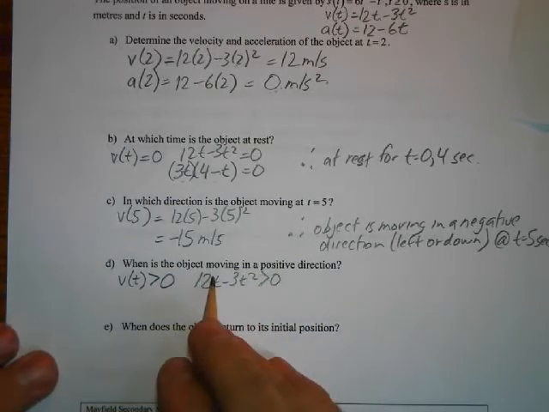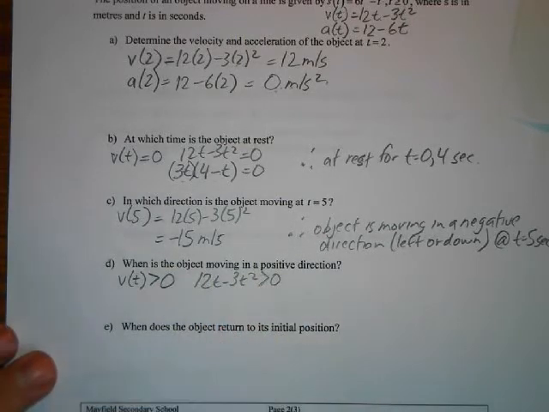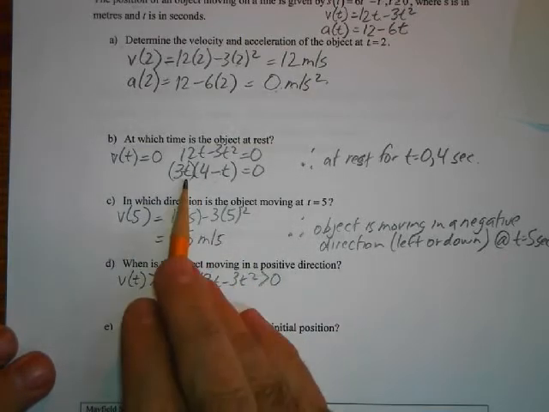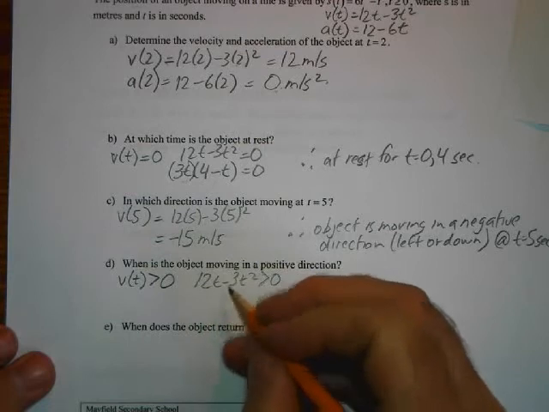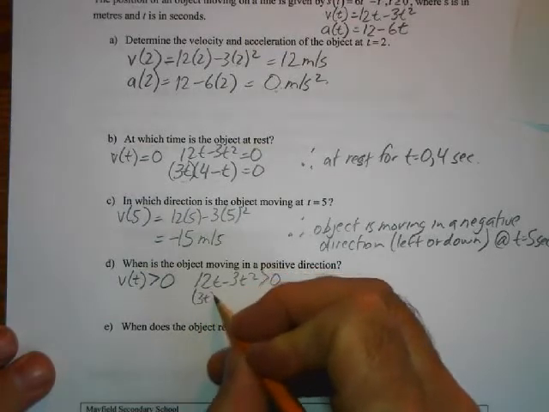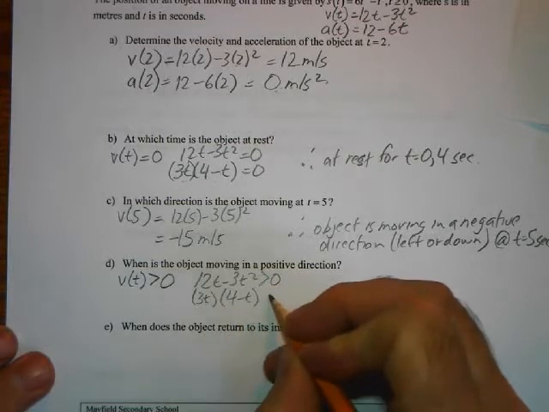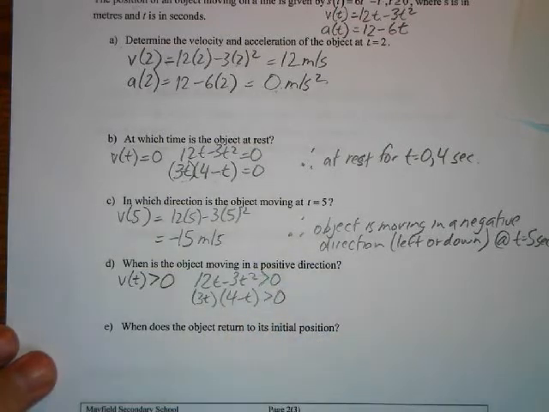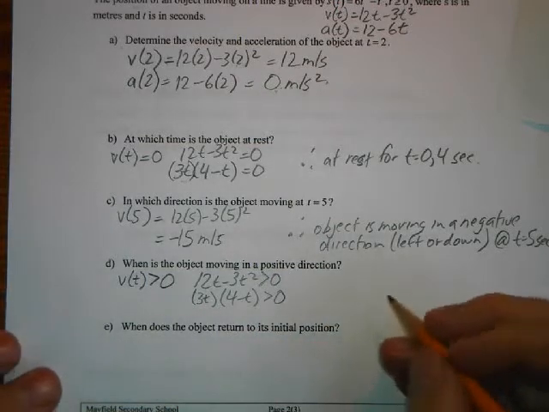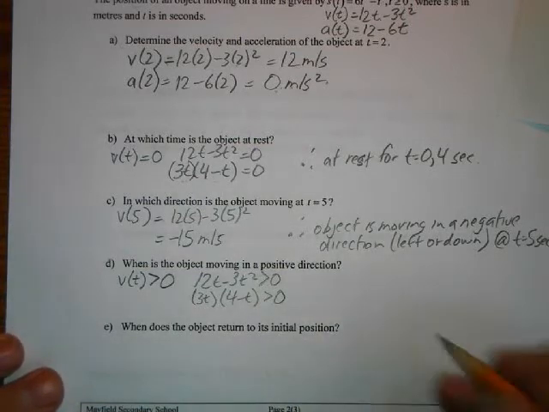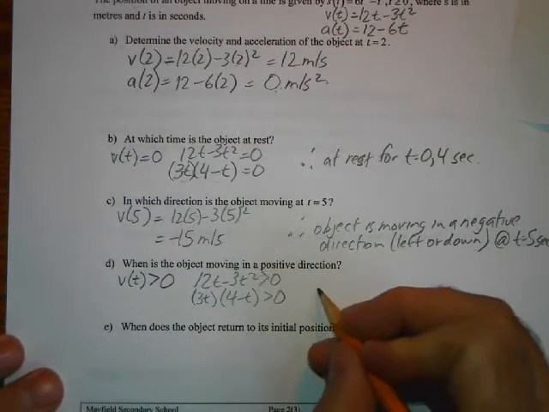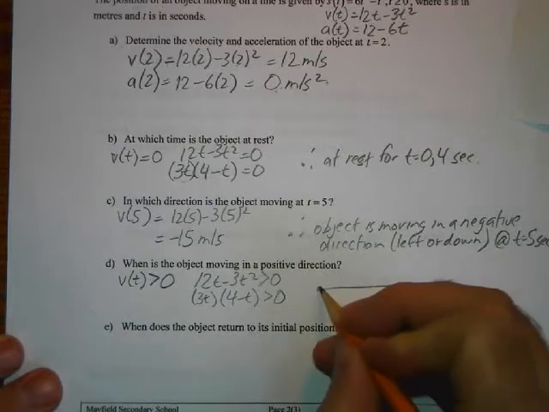This is still a quadratic, so we can factor this. Just like I did in part B, factor out the 3t, and we have 4 minus t left over. Now this is where we'd use our interval chart. I'm not sure how you were taught this, but I think by far the best way to do it is using intervals.